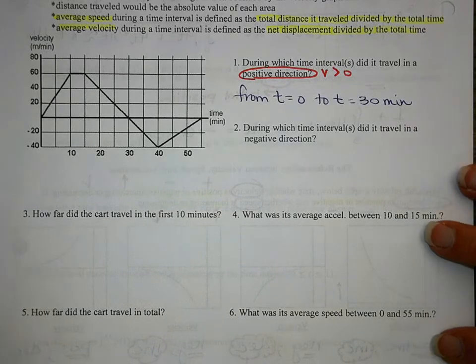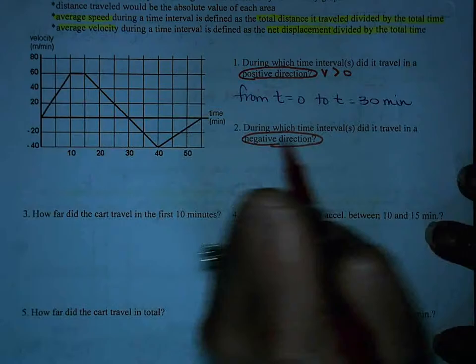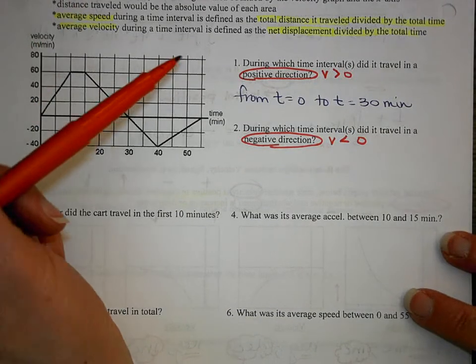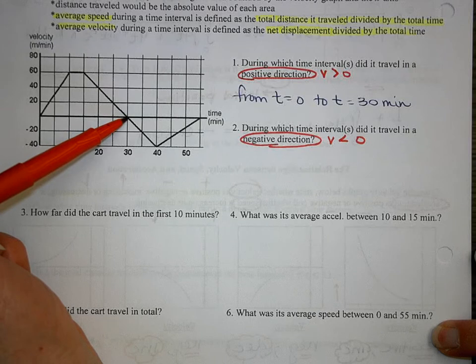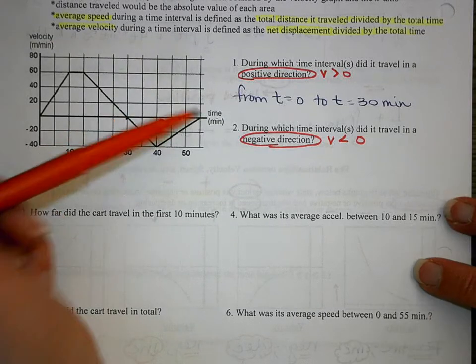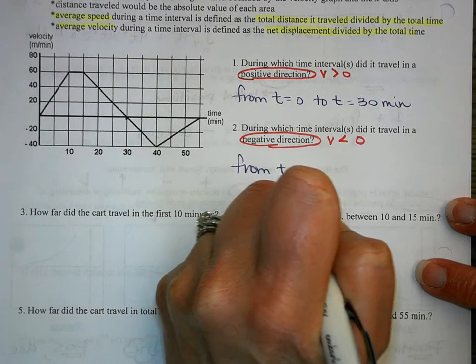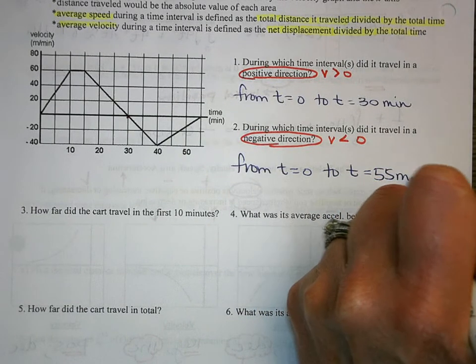So then for question number 2, when did the particle travel in a negative direction? That would be when velocity is negative, or less than 0. It will be traveling in a negative direction when velocity is actually negative, and so that would be below the x-axis, so from here at 30 and ending here at 55. So that would be from t equals 30 to t equals 55 minutes.